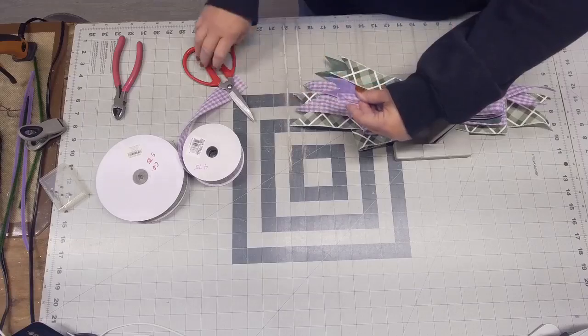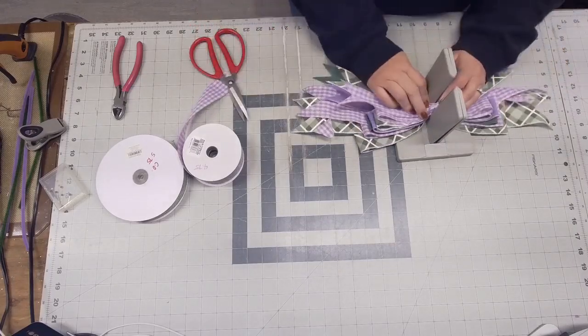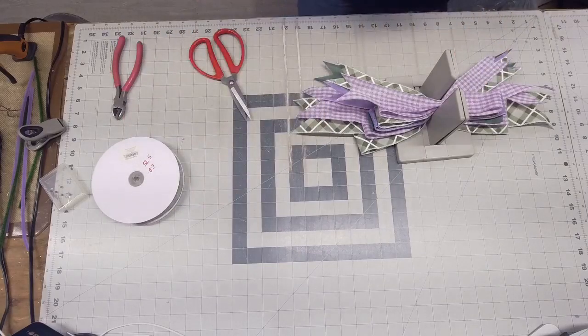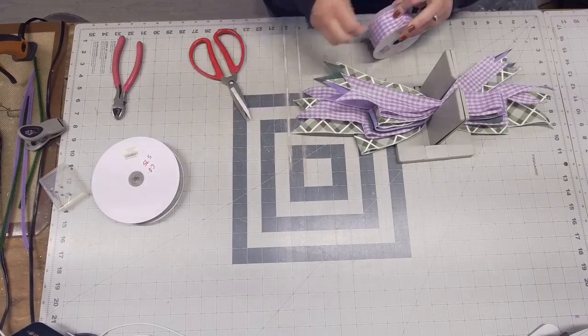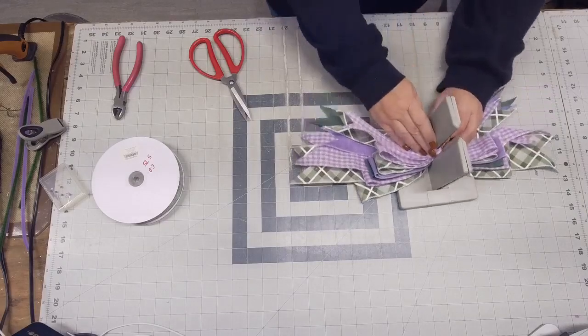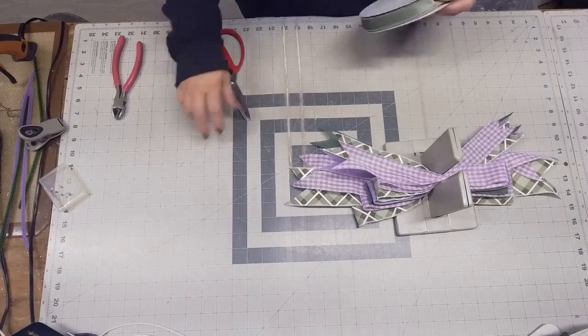Put our dovetail end on that. Okay, and then the last one is just going to be that little accent ribbon for a little touch of elegance with that velvet texture. I did order sage ribbon in the 1.5 inches.